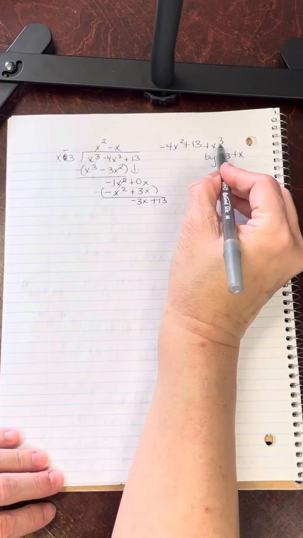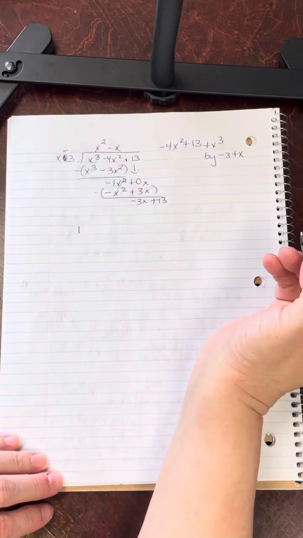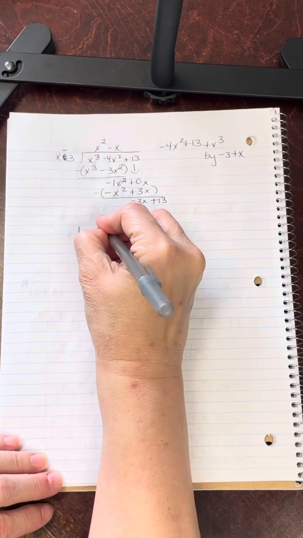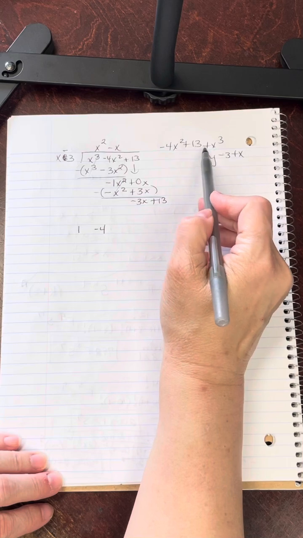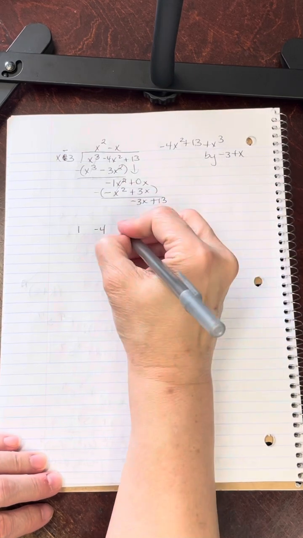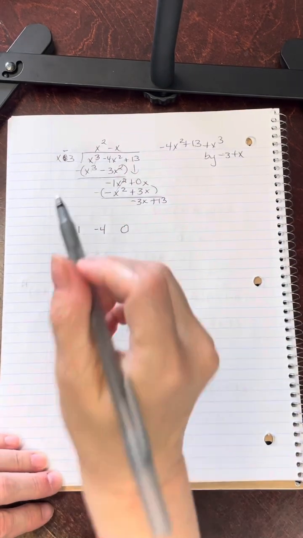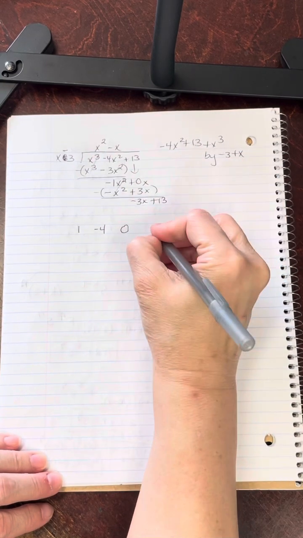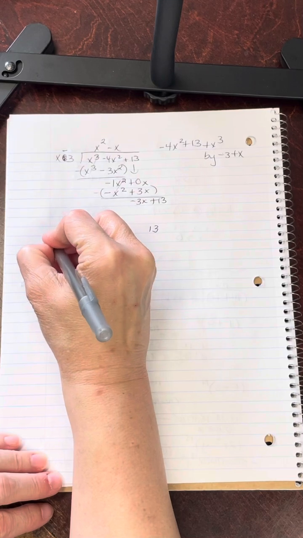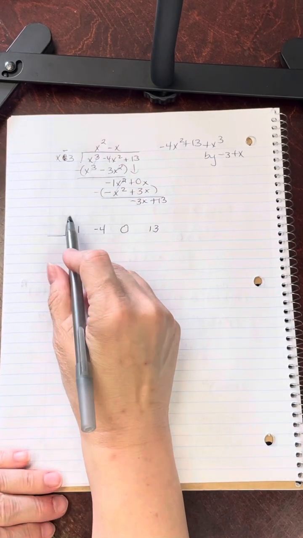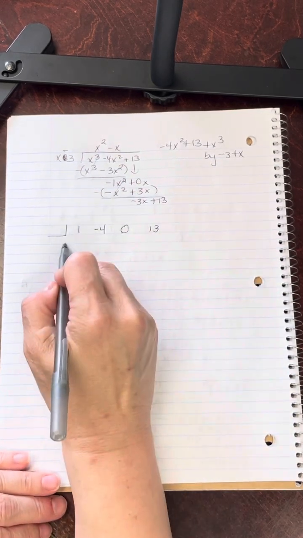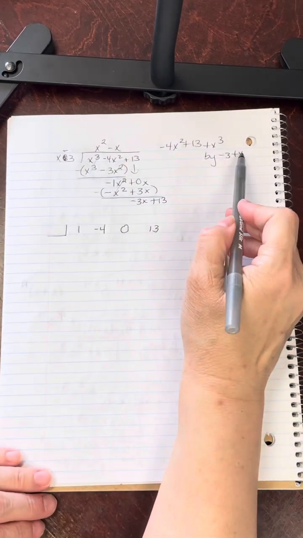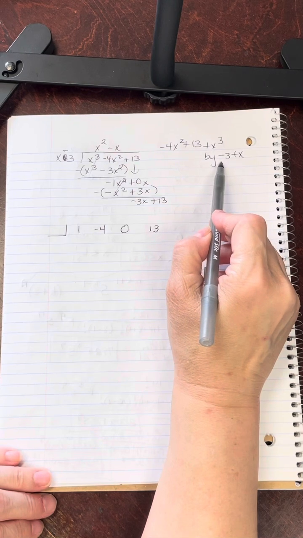So x cubed is the highest, so 1 is its coefficient. Do I have an x squared? Yes, its coefficient is negative 4. Do I have an x term? No, that's where I said I needed to add a 0. So we add a 0 here. So x cubed, x squared, x. Do I have a non-x term? Yes, the 13. And then for synthetic division, instead of doing my division box, I'm doing an upside down division box backwards. And then I'm going to put in here the number part that I'm testing.